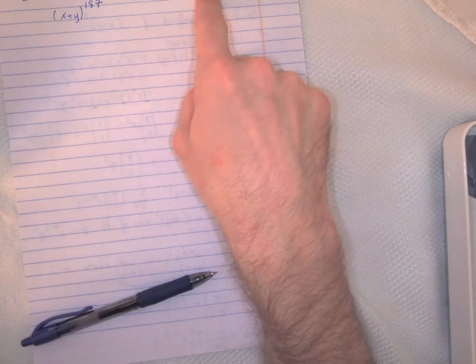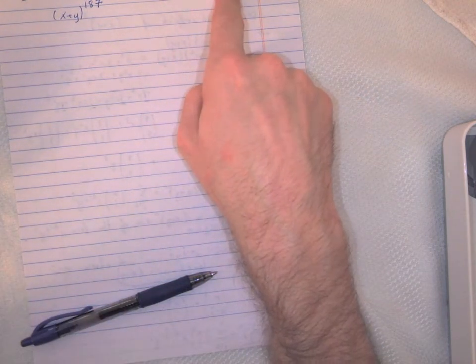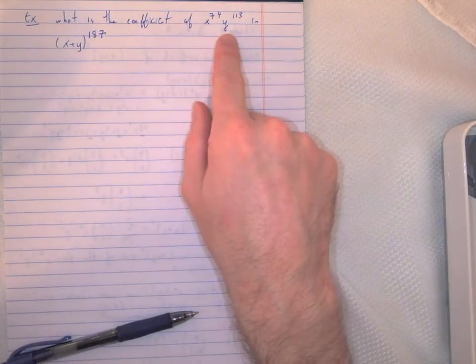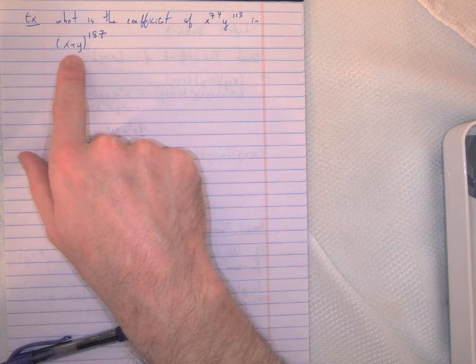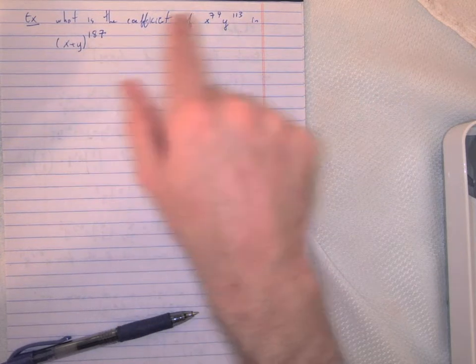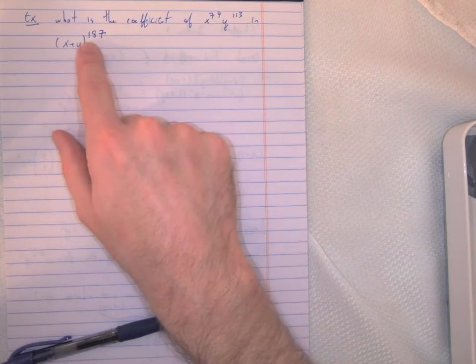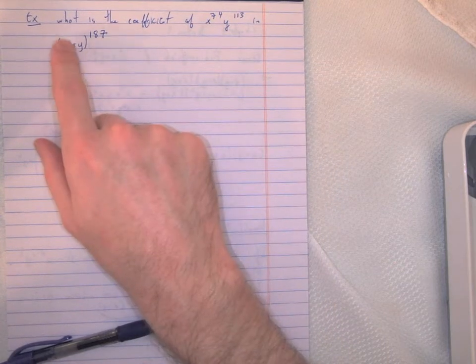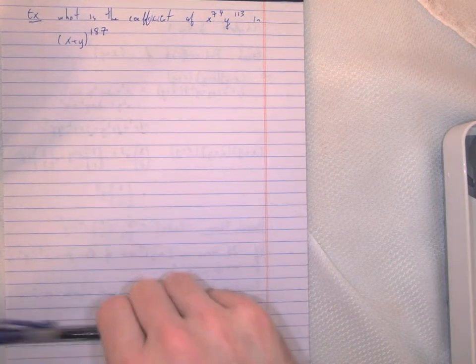Right? So I know that 74 plus 113 should add up to 187, and so this term will appear when, oh, you can't see any of this, I'm sorry. What is the coefficient of x to the 74th, y to the 113th in this polynomial? Since 74 plus 113 is 187, I know that this term will appear a certain number of times inside this polynomial.